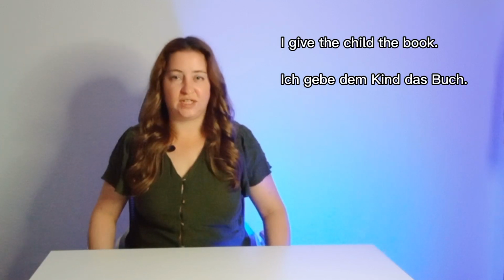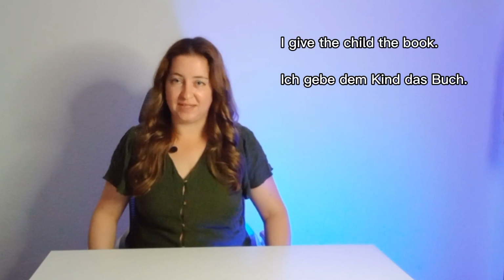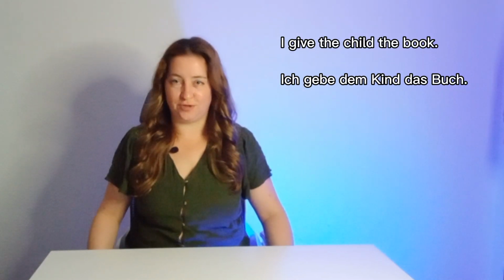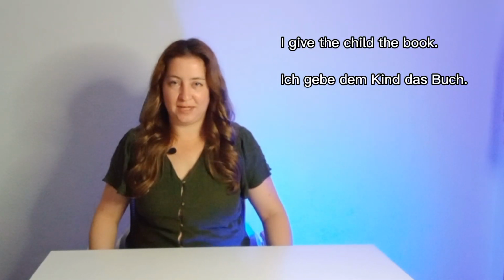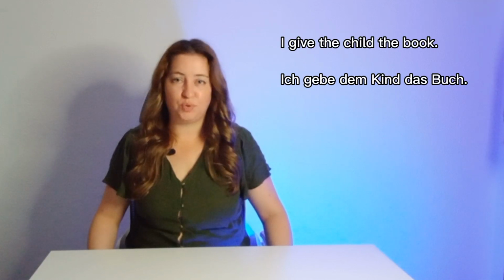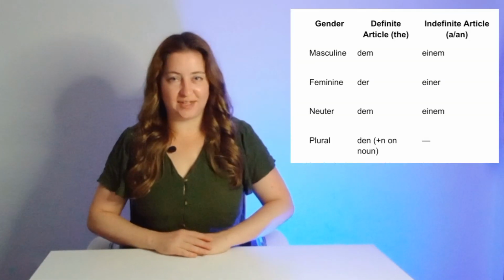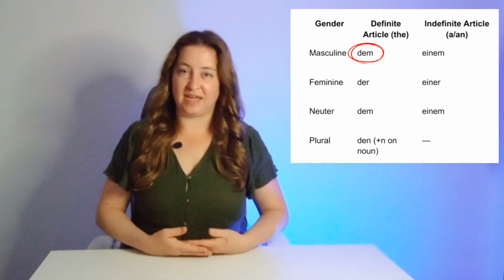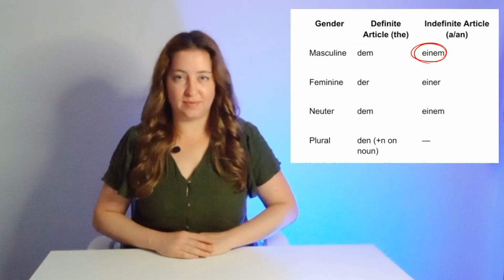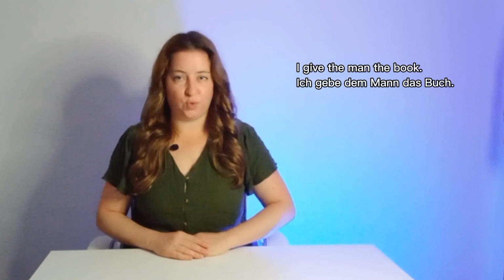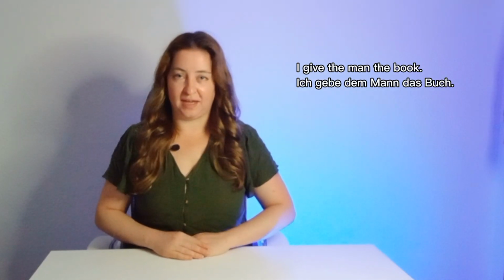The child is receiving the book, so this will be in the dative case. Let's look at this sentence in German. Ich gebe dem Kind das Buch. Let's go through our chart to see how dative works. Masculine is dem or einem. Ich gebe dem Mann das Buch. I give the man the book.